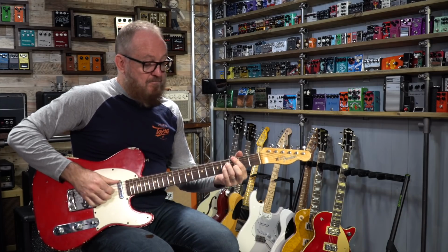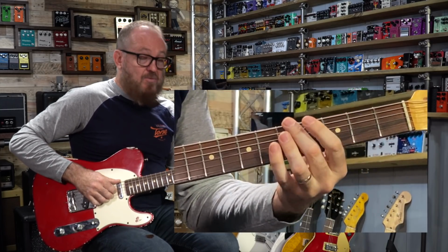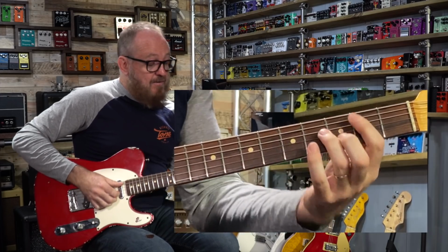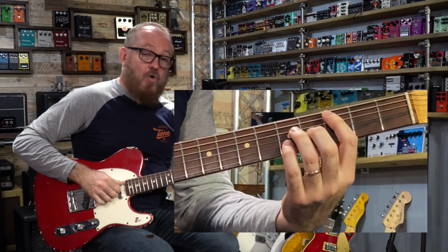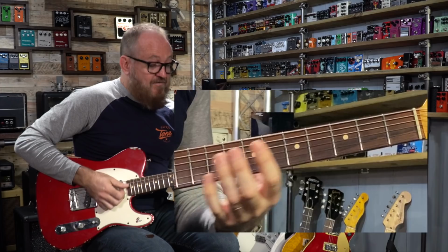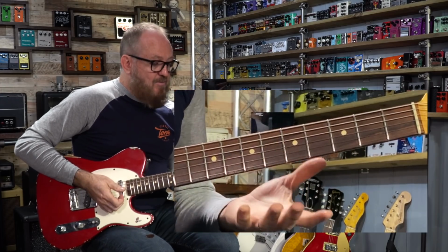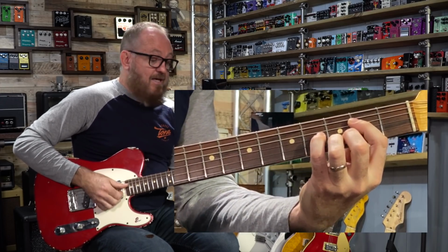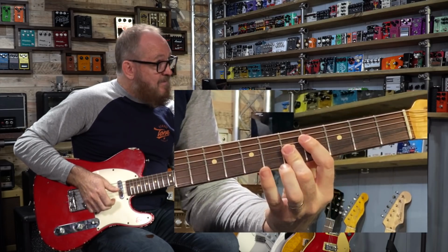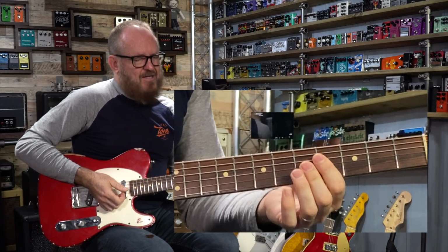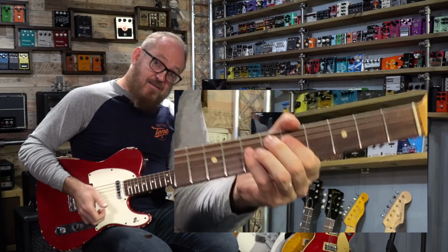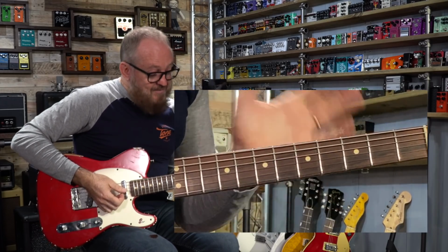So from the 1, G major 7, 2, A minor 7, 3, B minor 7, 4, C major 7, 5, D dominant 7, 6, E minor 7, 7 chord, F sharp half diminished or F sharp minor 7 flat 5, and then back to G major 7.